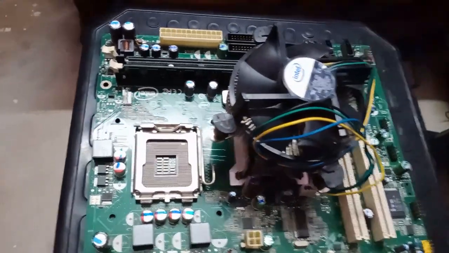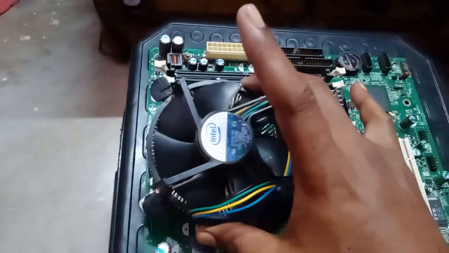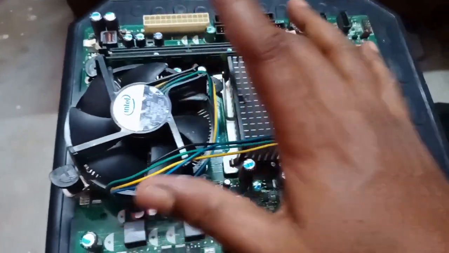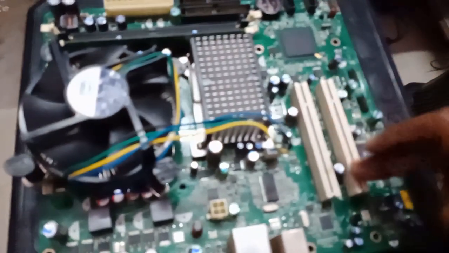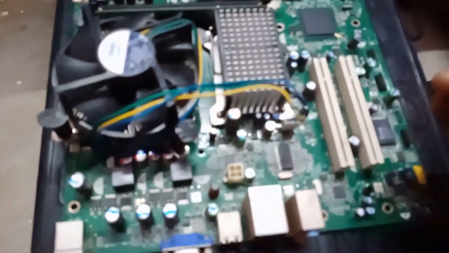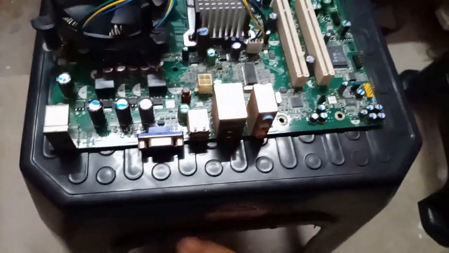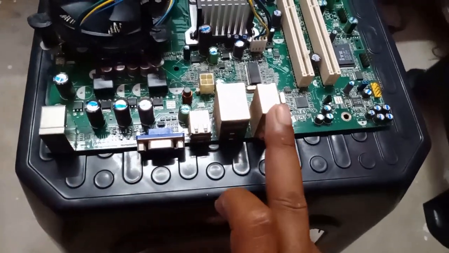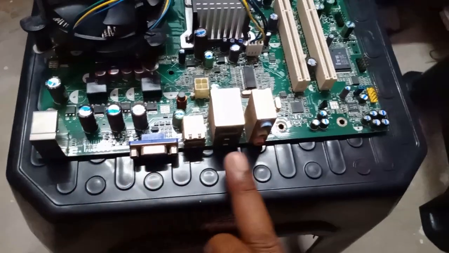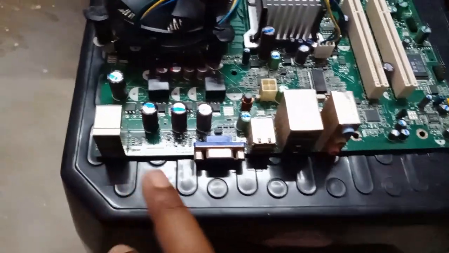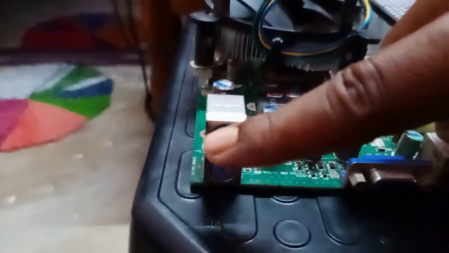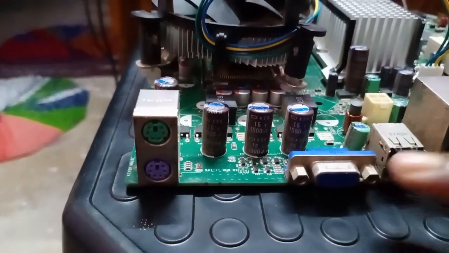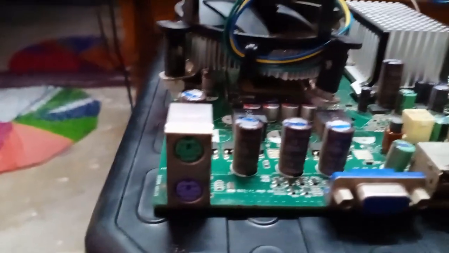Next, keeping this one aside, we have the PCI slots. So students, you can see the PCI slots here. What is the use of these PCI slots? Sometimes these are known as onboard connectors. For example, we can see the mouse and keyboard connectors, then the monitor display connector, and the USB ports.